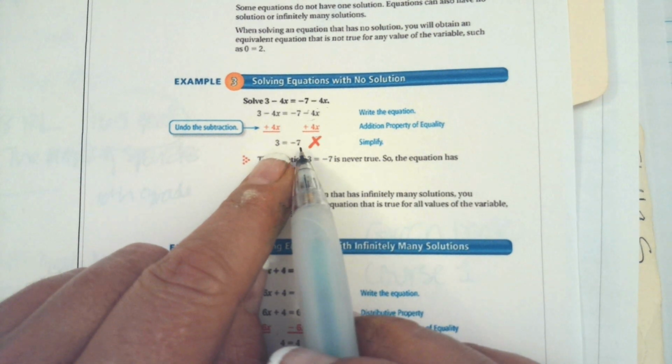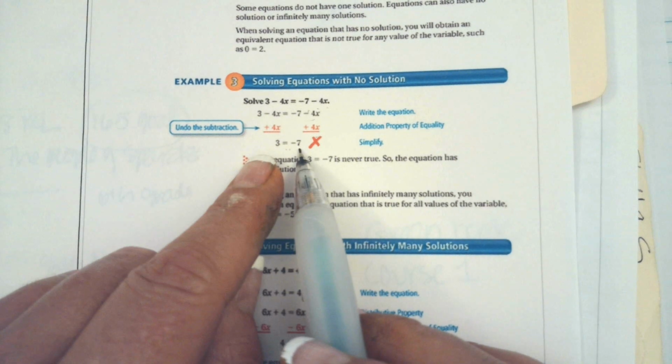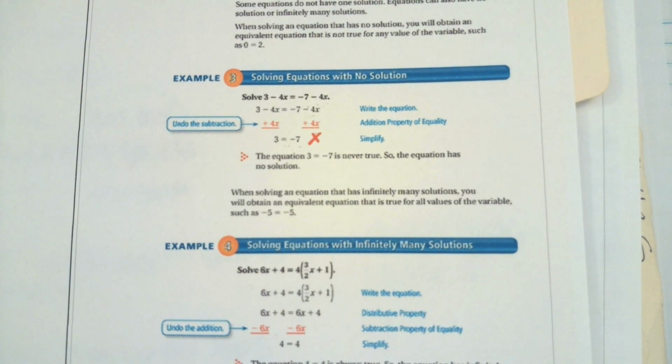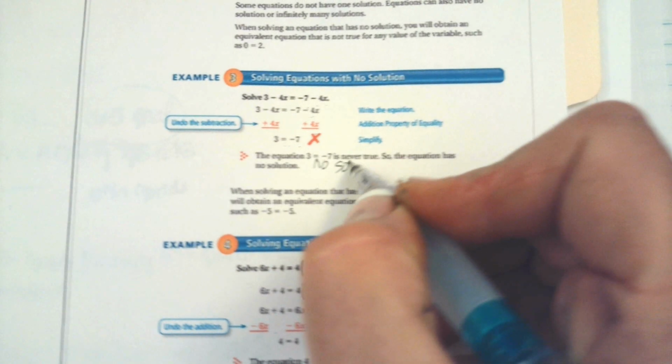And then what's left on this side is 3, and what's left on this side is negative 7. 3 is never equal to negative 7, so that's never true, so it has no solution. That's a totally fine answer. You would write 3 equals negative 7, and then you would write no solution. That's your answer. Got it.